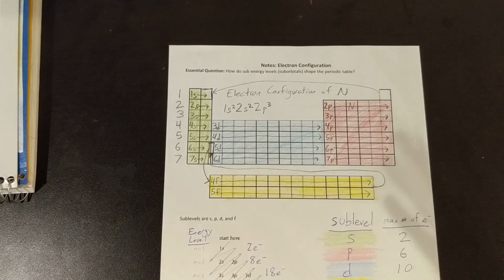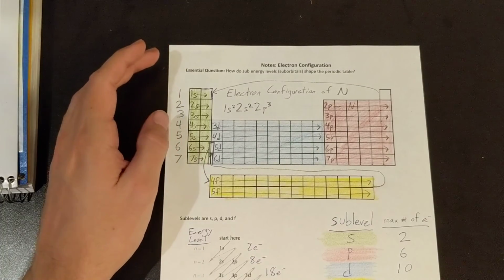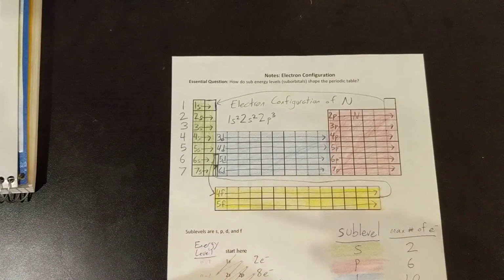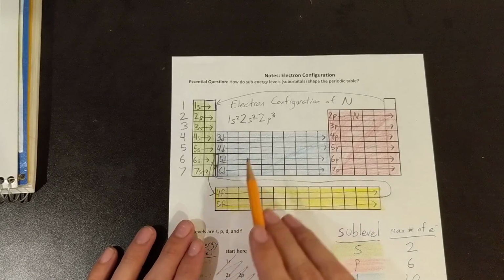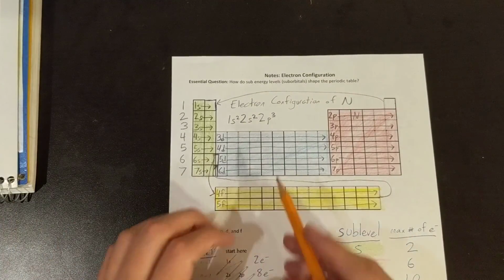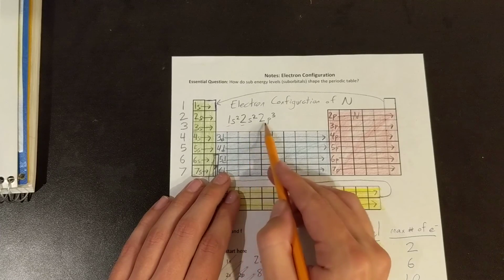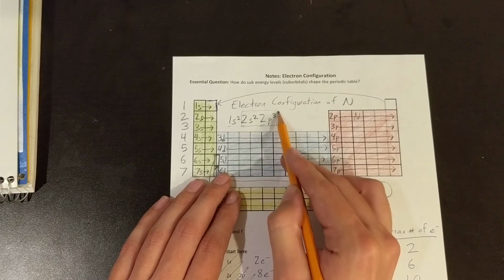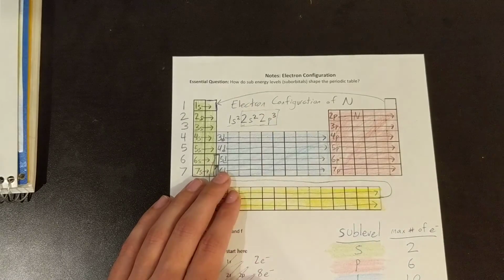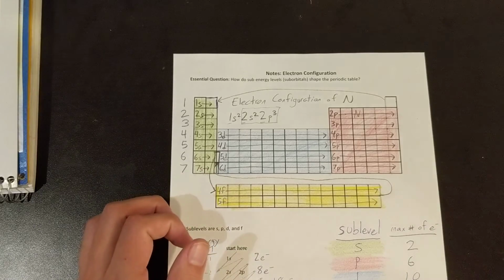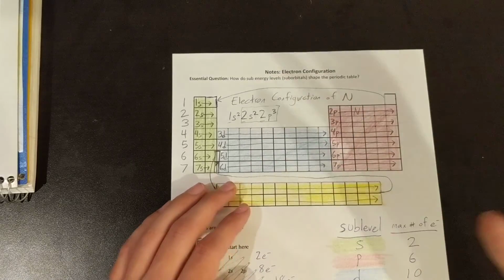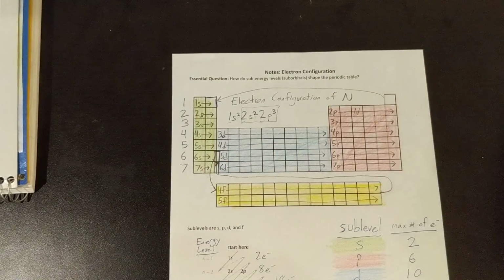And let me show you all the information this gives us. This gives us how many electrons it has. If you count all the exponents and add them together, 2 plus 2 plus 3, nitrogen has 7 total electrons. If you take a look at only the outermost energy level, which is 2 in this case, and add those electrons together, that will give us our valence electrons. So in this case, we got 2 plus 3. Nitrogen has 5 valence electrons.